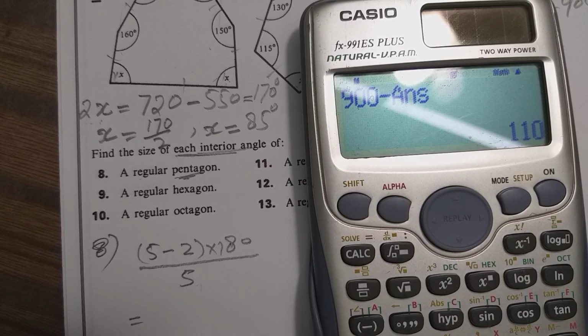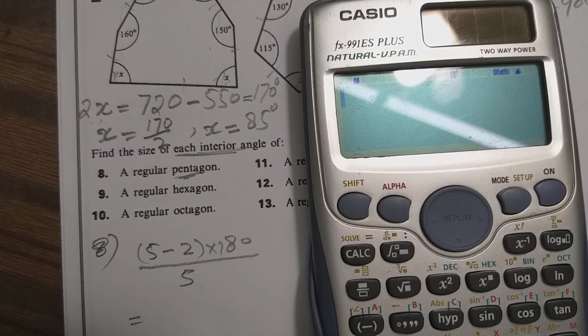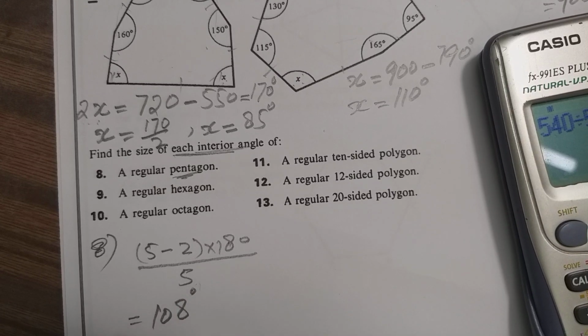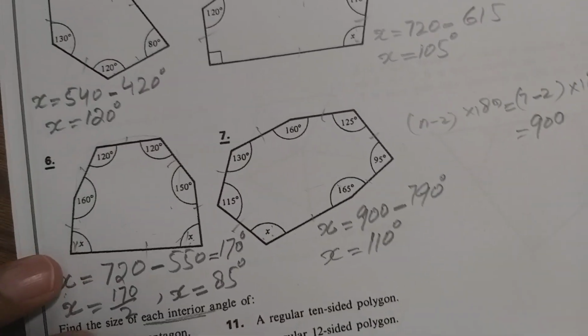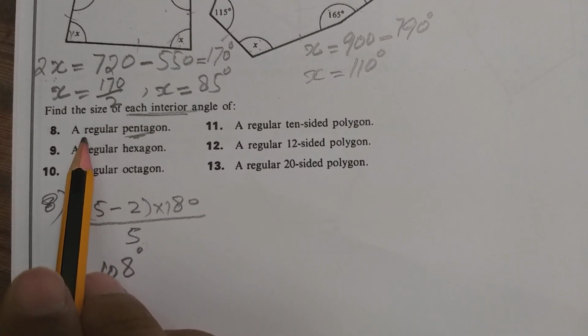Now 5 minus 2 equals 3, 3 times 180 equals 540. So 540 divided by 5 gives us 108. It means in a pentagon each interior angle equals 108.